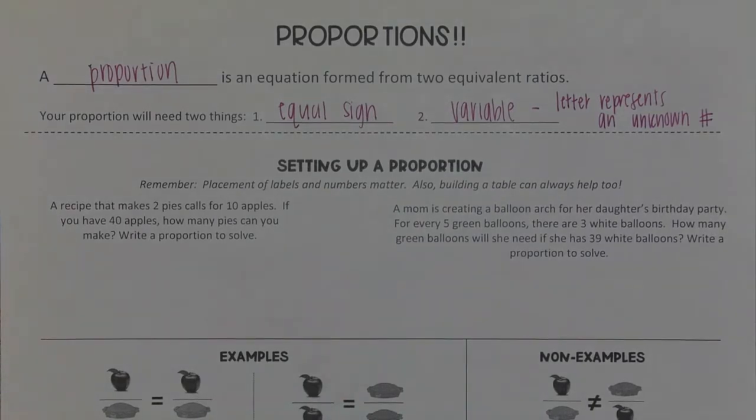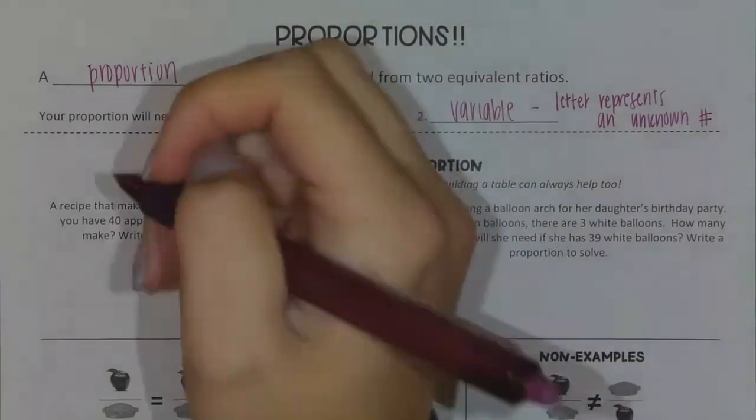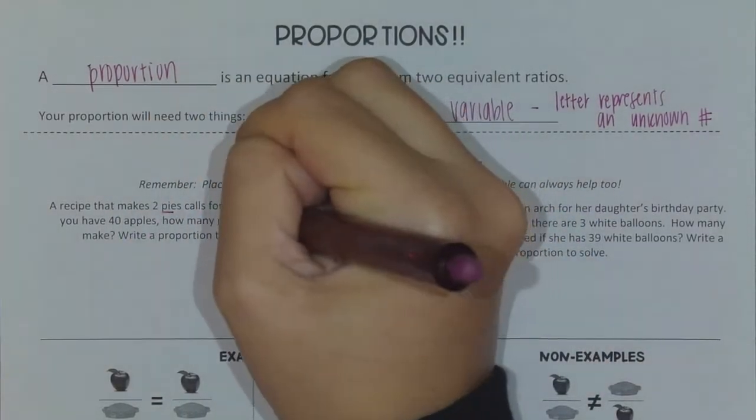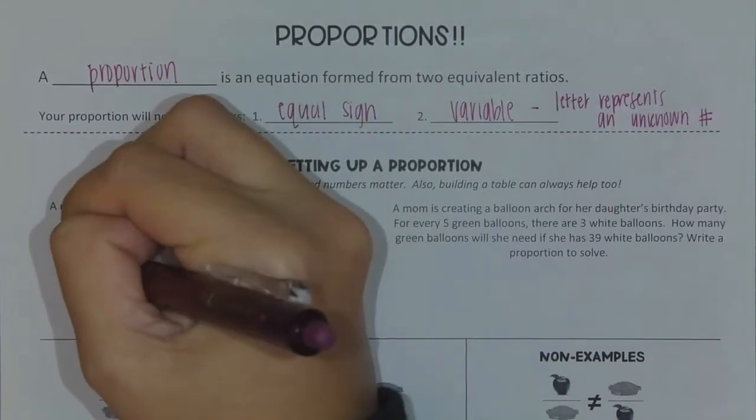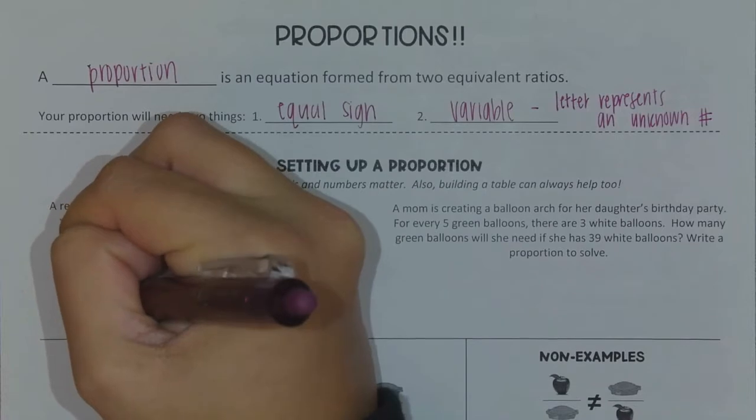So our first example says a recipe that makes 2 pies calls for 10 apples. So if you have 40 apples, how many pies can you make? Write a proportion to solve. So what I typically do is I start with the two things that I'm comparing. And I see here that I am comparing pies to apples. So I'm just going to make myself a little note over here that should be my ratio.